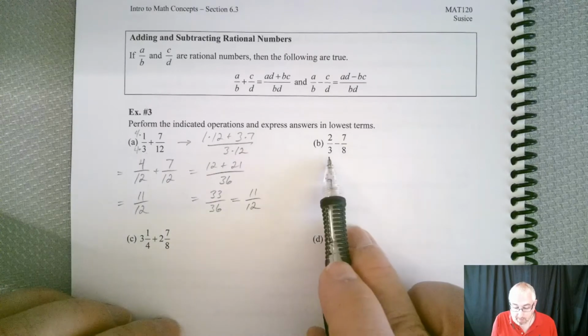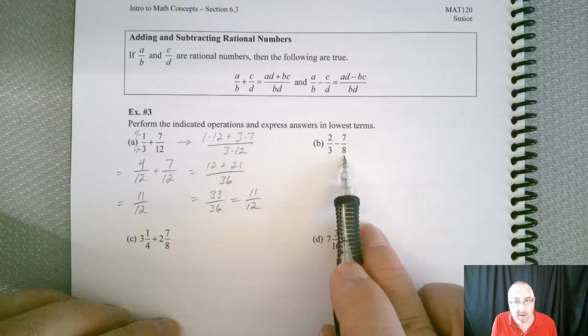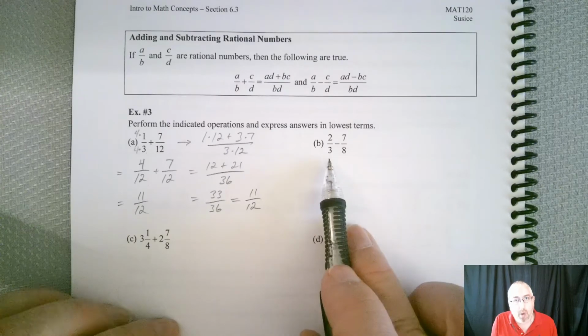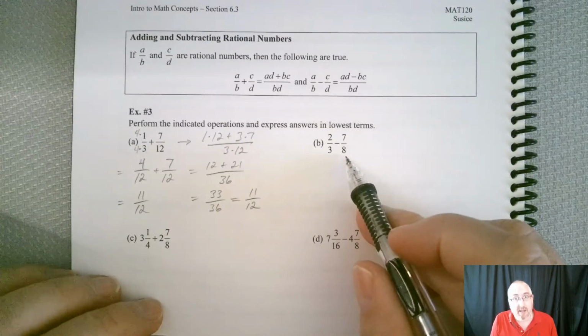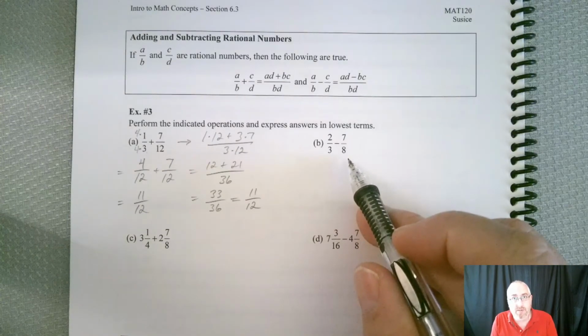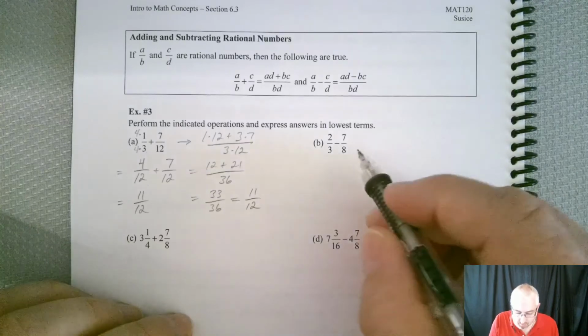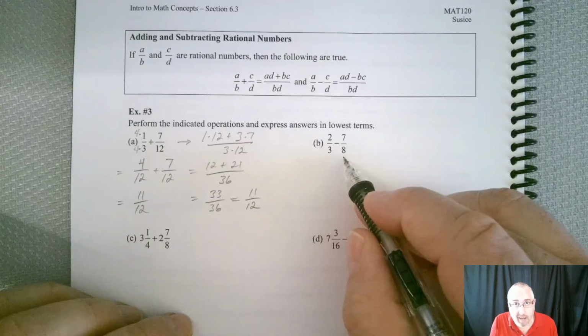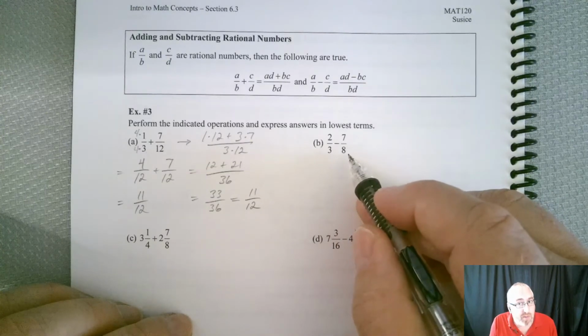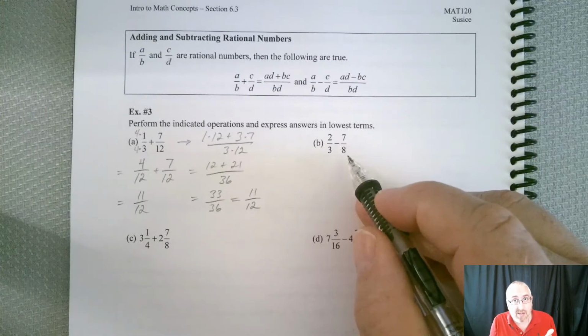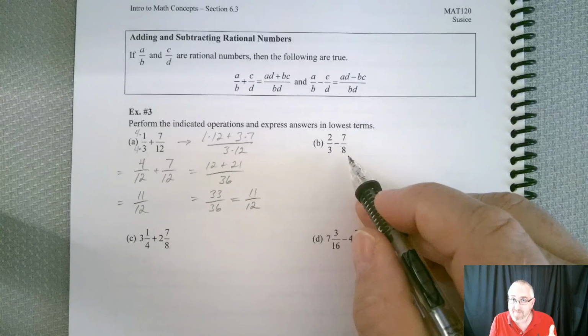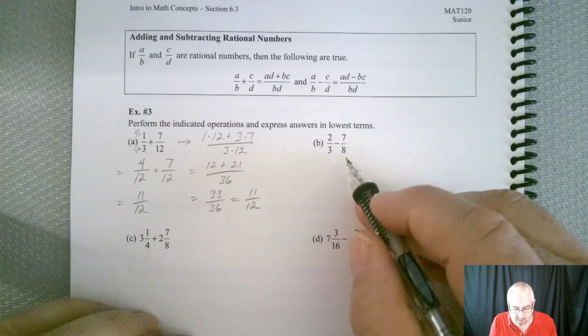Now, we have a problem. 3 and 8, they don't jive. They don't go together very well. So what do we do? Well, we're going to have to build up from that 8 until we find a number that 3 goes into. So we know 3 doesn't go into 8. So what's the next multiple of 8? It's going to be 16. So now you've got to ask yourself, does 3 go into 16? No, it doesn't go into 16.